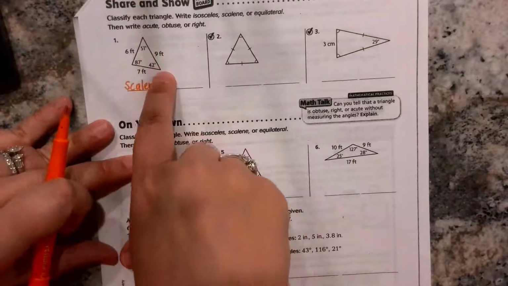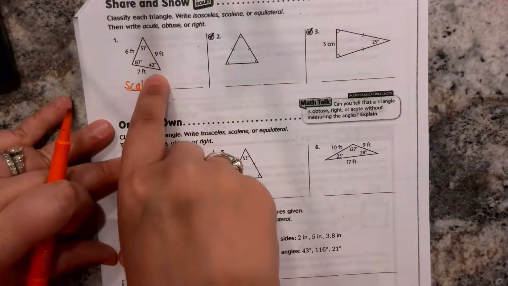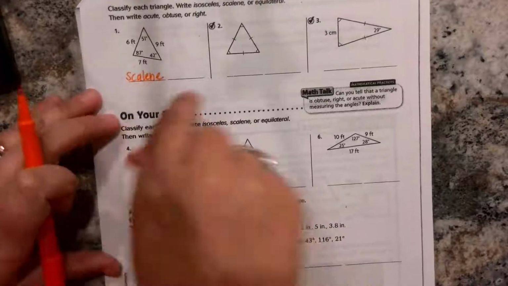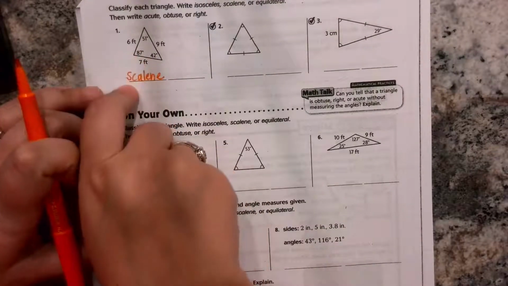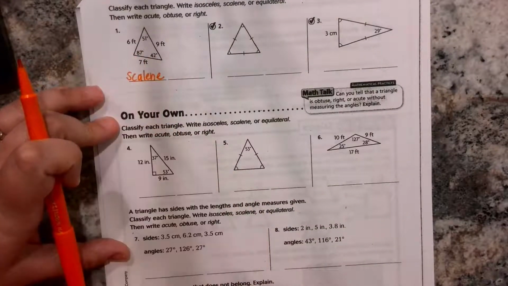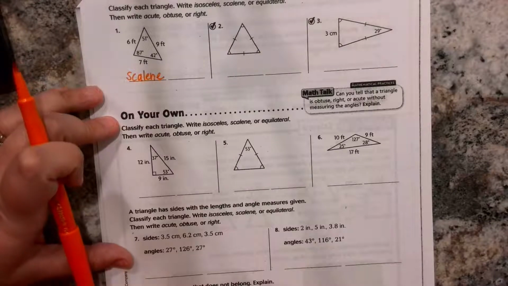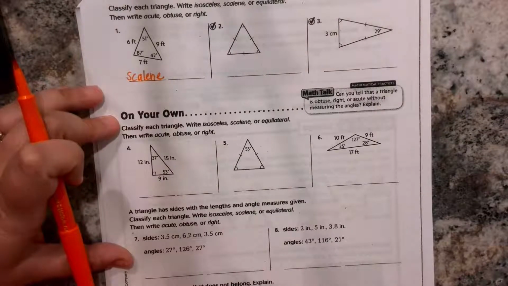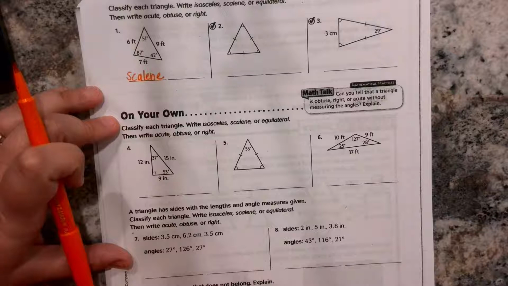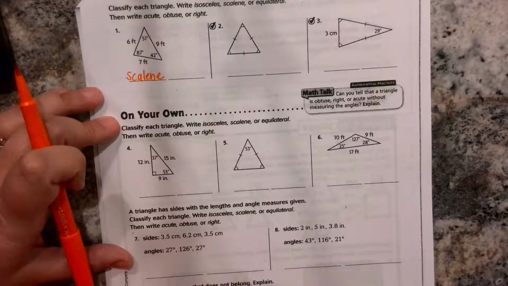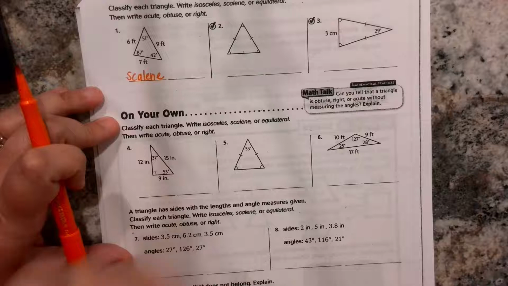And then all of my angles are different. But what's important here is if my angles are right or obtuse. Because if I don't have a right angle and I don't have an obtuse angle, then that means that all of them are going to be acute. So they're all acute, so it's got to be an acute triangle. Okay?